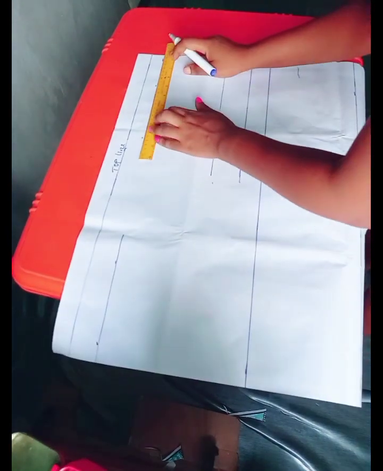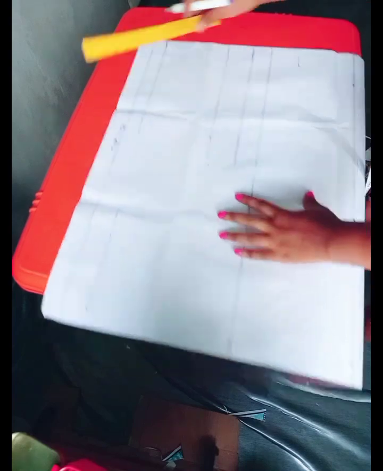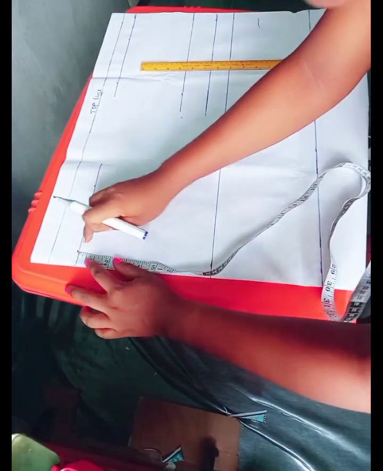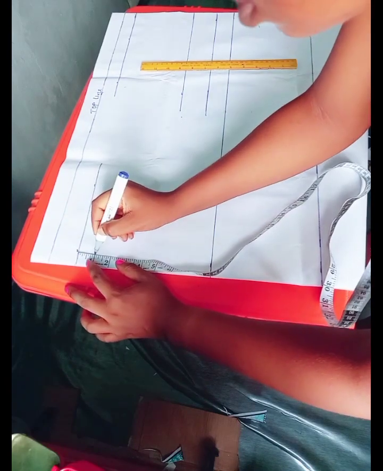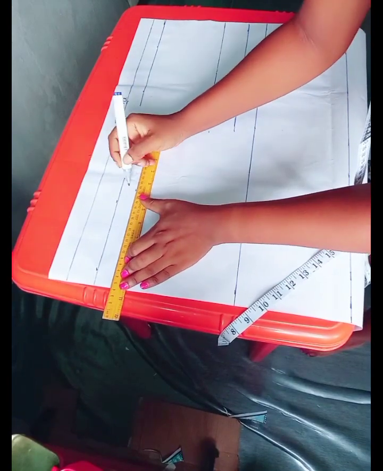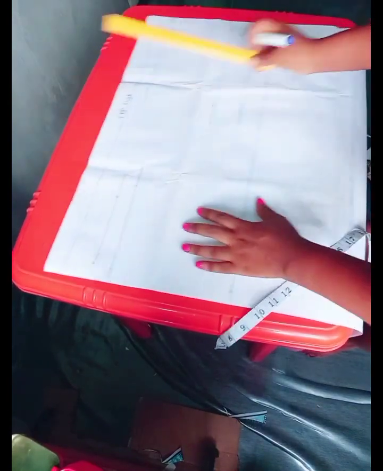So this becomes my shoulder slant, 1 inch. So this is my 1 inch shoulder slant for the front. I came down from the shoulder line on the top line. So I'm going to come down at the back 1 inch and 1 inch. So that's my shoulder line, my shoulder slant, please. In other words, shoulder shaping.